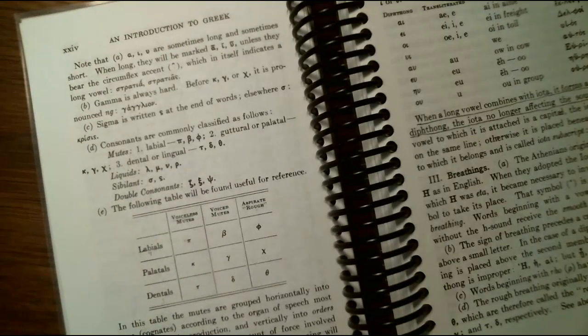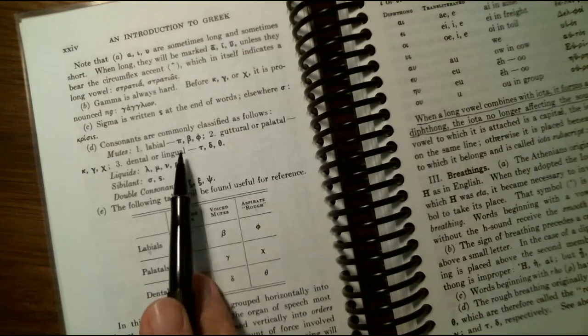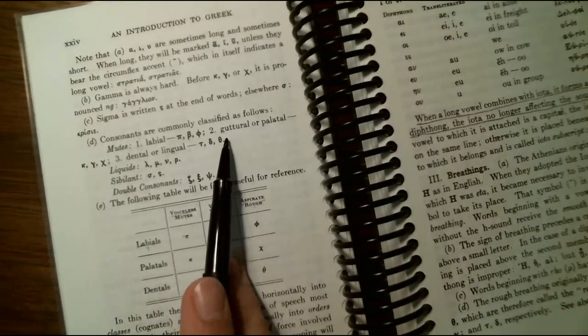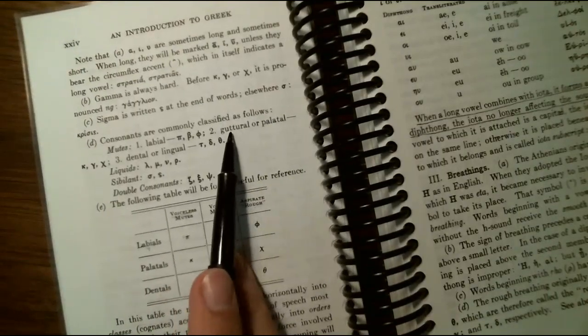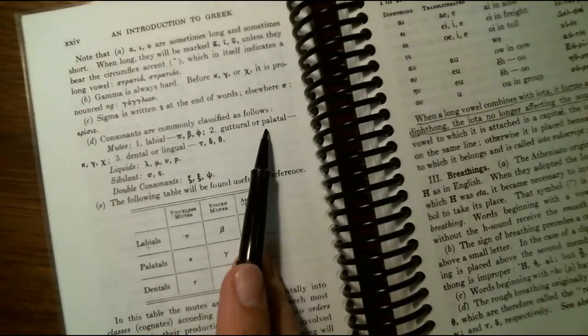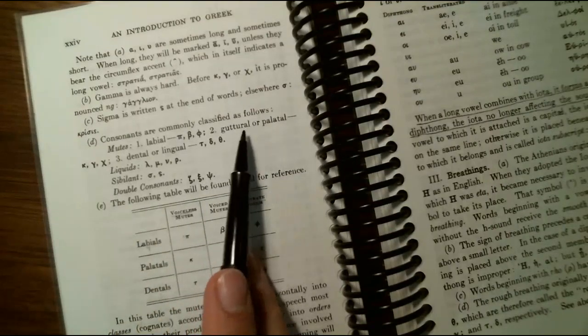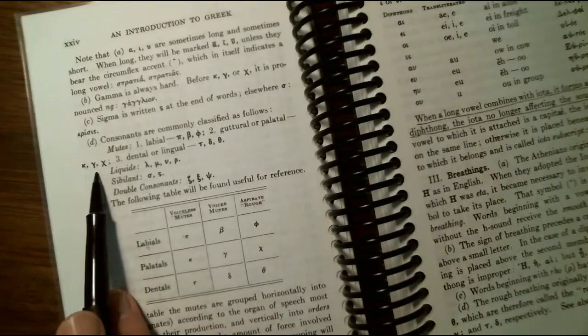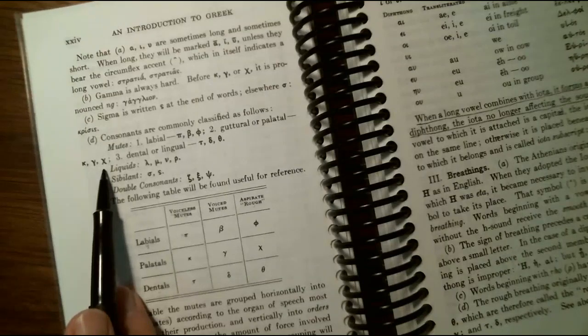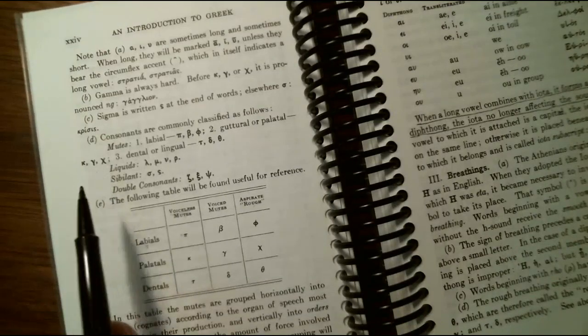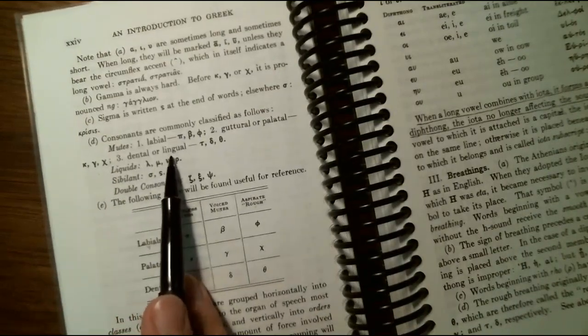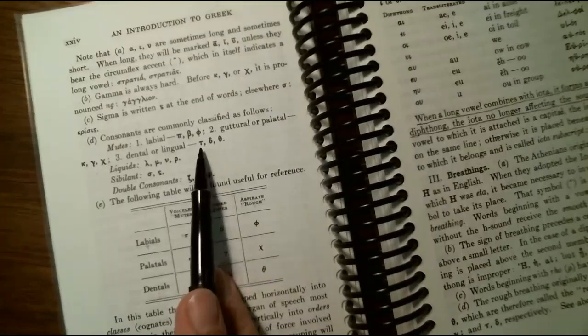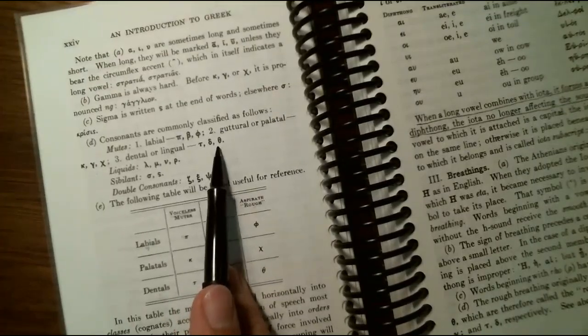So consonants are commonly classified as follows: mutes, labials, and then you have pi, beta, phi, gutturals. We didn't talk about gutturals, or palatals. I lumped those two together as palatals. So you have kappa, gamma, and chi. Chi would be the guttural there, right? And then you have dental or lingual, the tau, delta, and then theta.